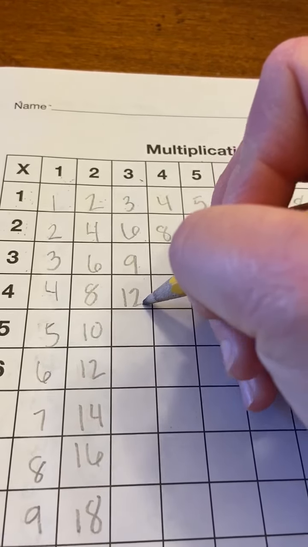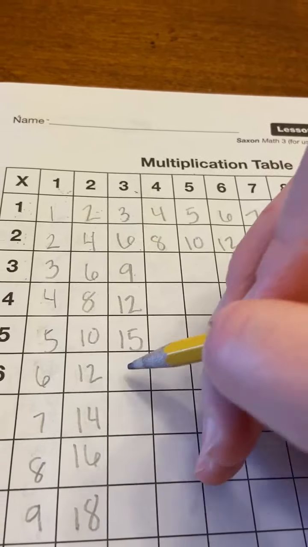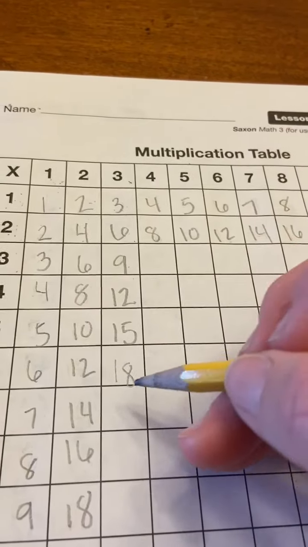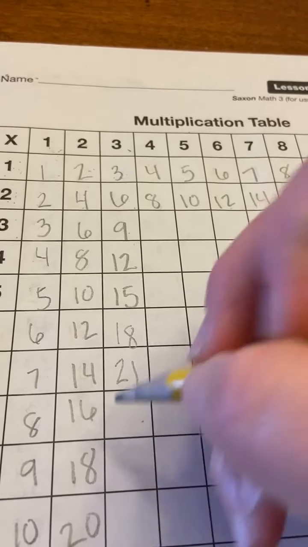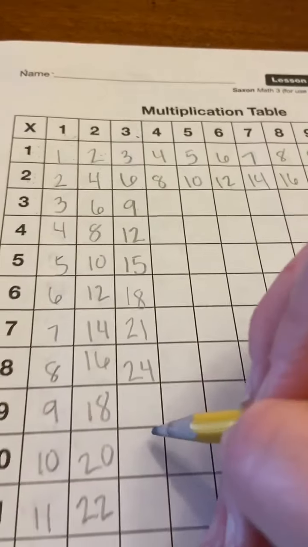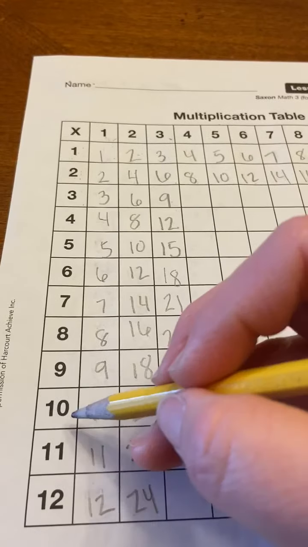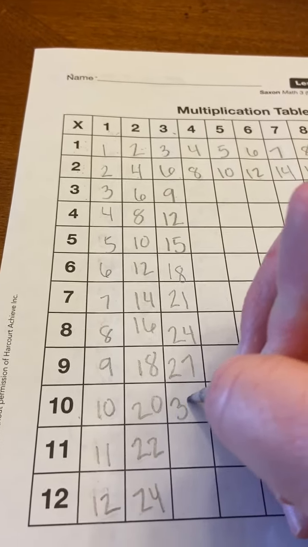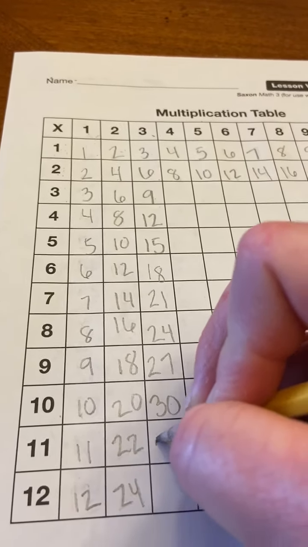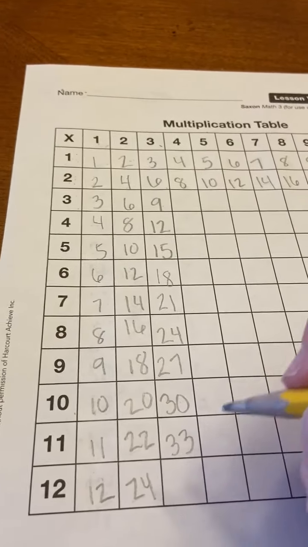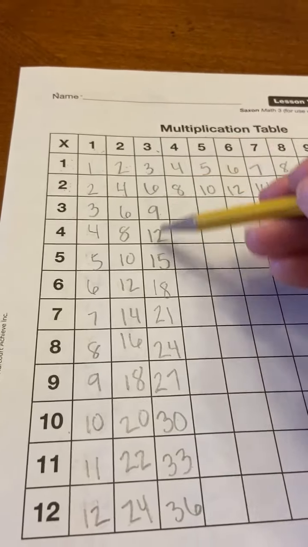And then add 3 to 12, and we get 15. Add 3 more. 18, add 3 more, 21, add 3 more, 24, add 3 more, 27, add 3 more. Well, 10 groups of 3, that's 30. 3 groups of 11 is 33. And then 12 times 3 is, add 3, 36. So we counted by 3's going all the way down.